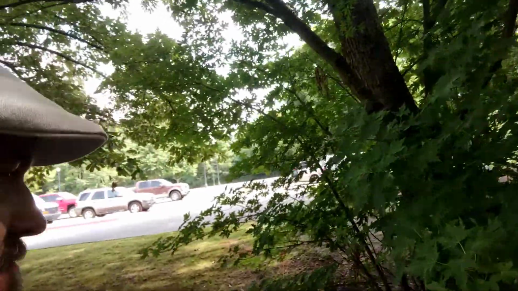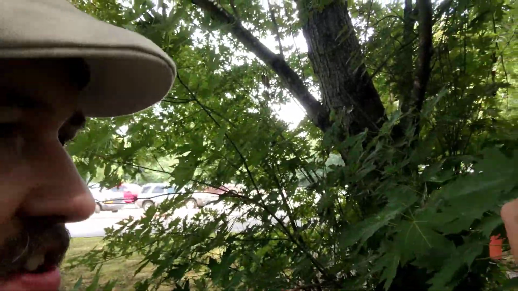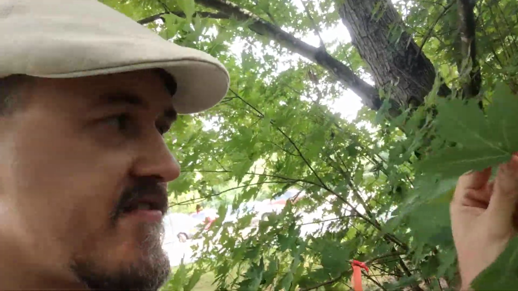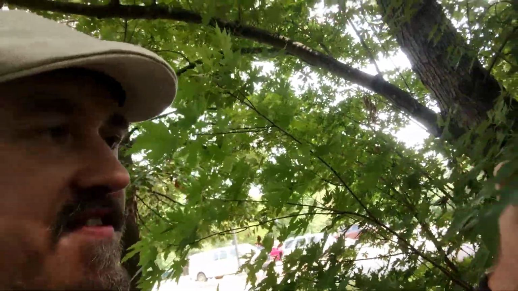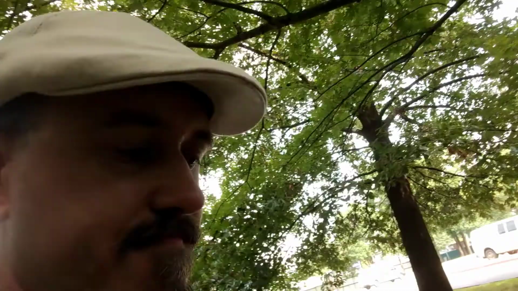Now, when we look at a tree, here's a tree. First thing we might look at are the leaves. So this is a deciduous tree, the kind of tree that would lose its leaves in the winter. The leaf consists of a couple of parts. Let's look at this one.